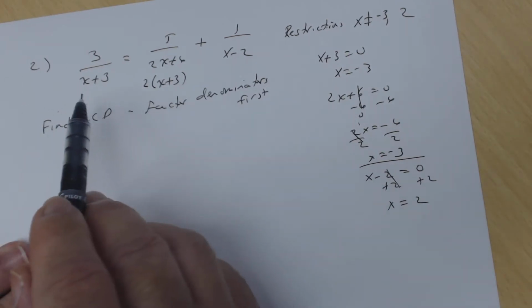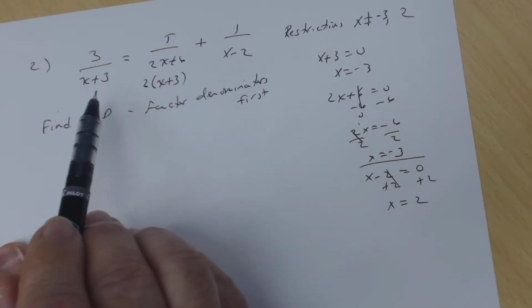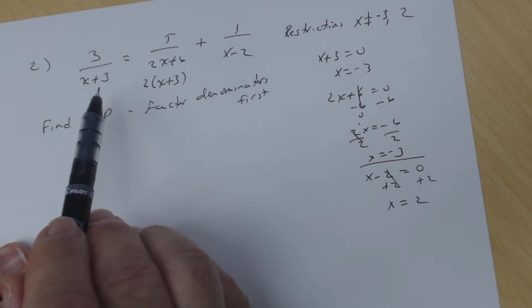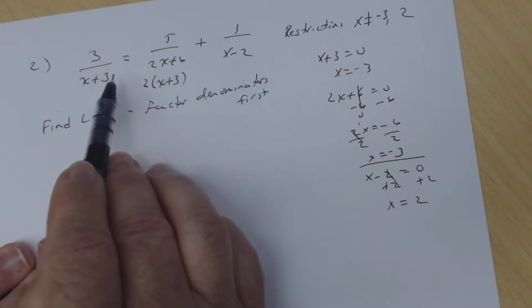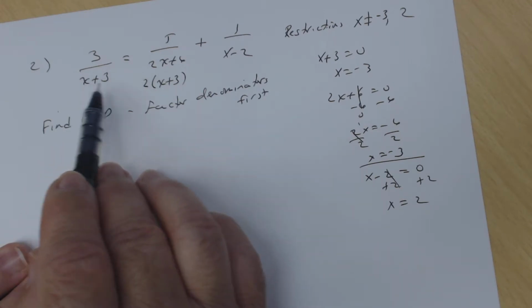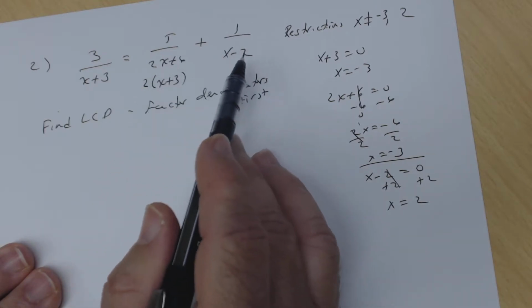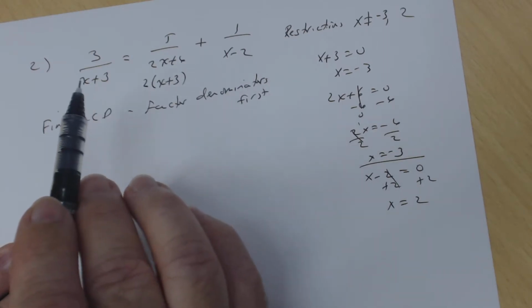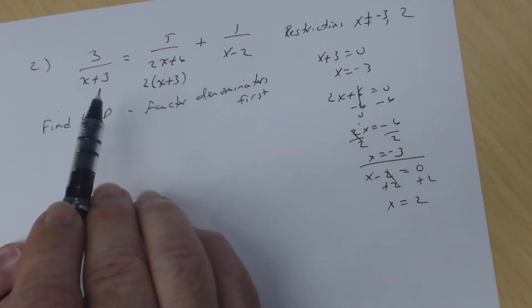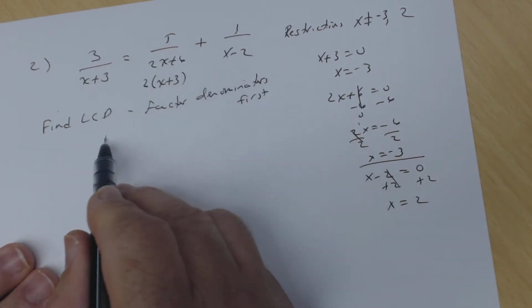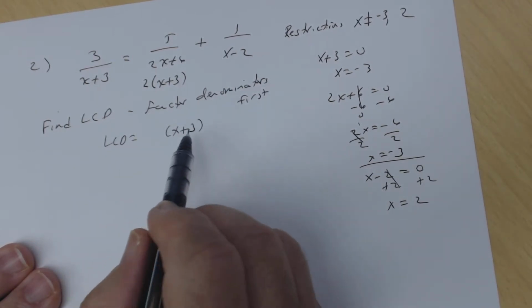So remember, your LCD must include every factor you see. And then remember, in a previous course, you always use the one with the largest exponent. So there's only one factor of x plus 3 in this denominator. Over here, in this denominator, there's only one factor of x plus 3. Over here, there is none. No factor of x plus 3. So I've got to use one factor of x plus 3, because the largest of 1, 1, and 0 is 1.